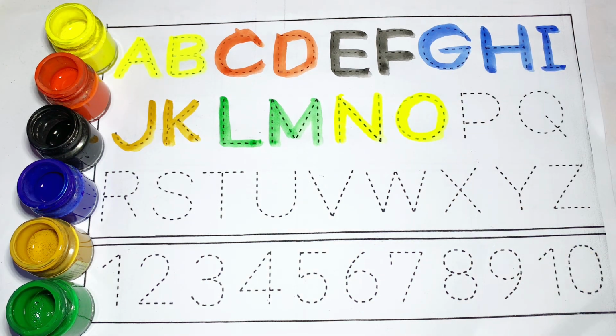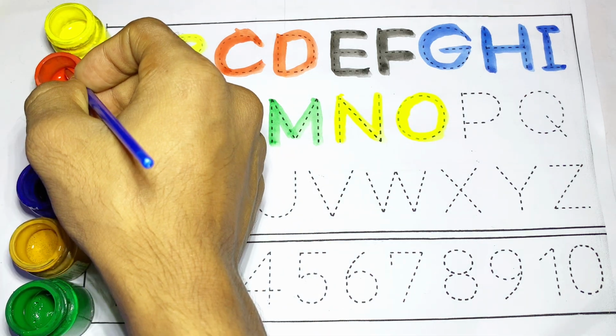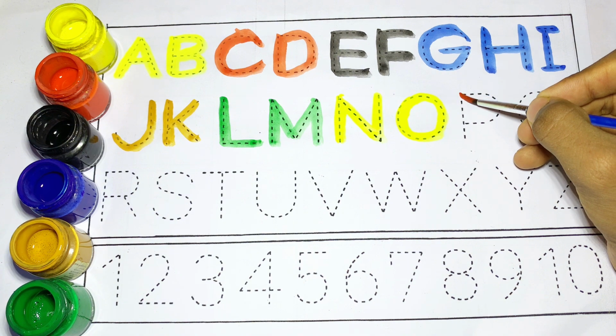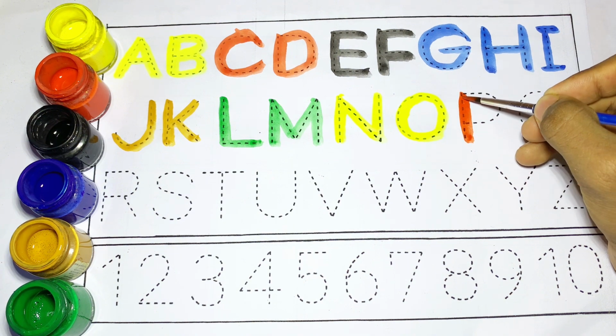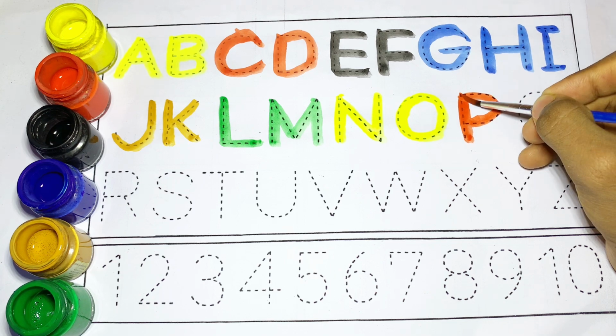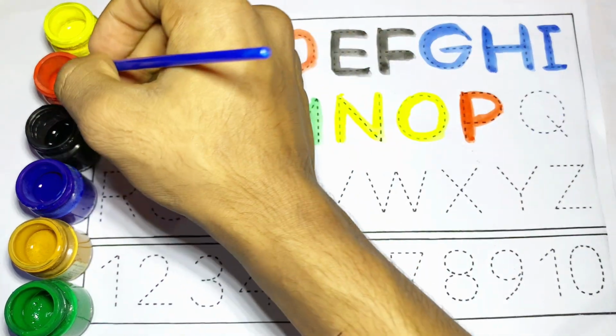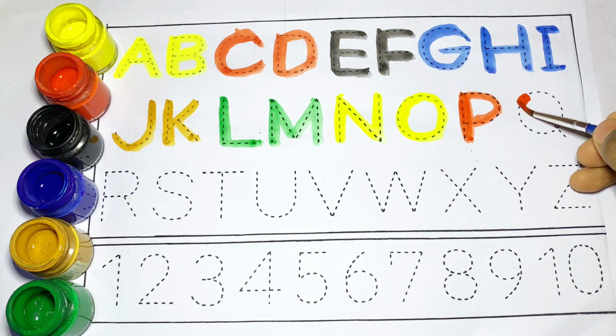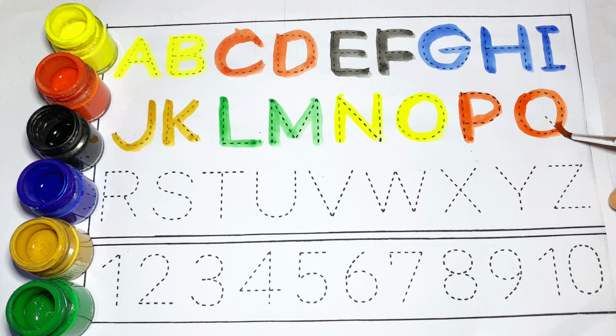Kids now draw P. P for parrot. The alphabets of P. And use red color. Kids again use red color and draw Q. Q for Queen. The alphabets of Q.